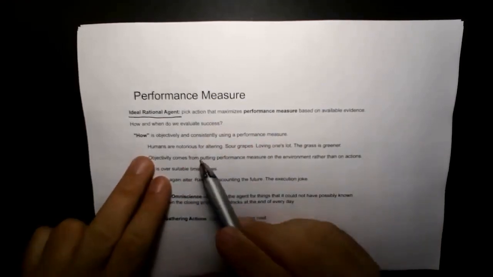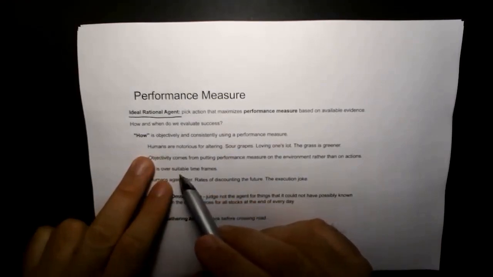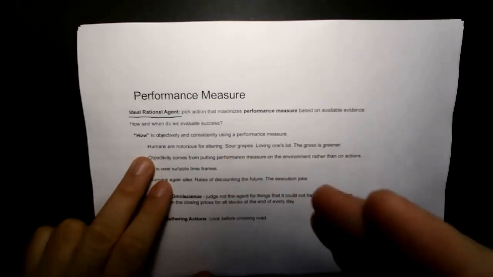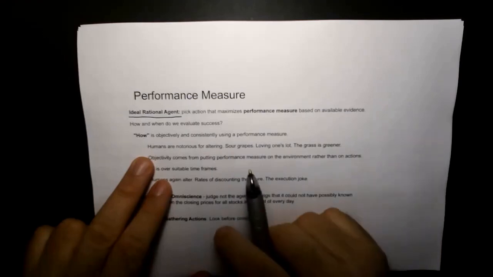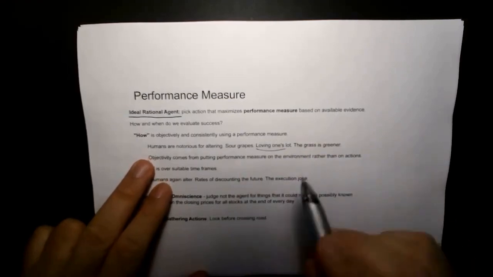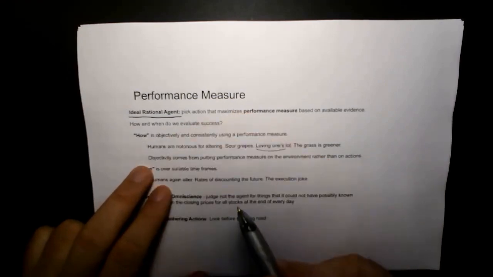This is important because humans are famous for altering their performance measure. Like the sour grapes thing: maybe I used to want to get a Nobel Prize, and then later on I think, oh, all those pretentious judges, I don't really want to have anything to do with those people. So I affect my own performance measure, maybe just for my own happiness. It's this kind of loving one's lot thing. And then the opposite would be the grass is greener. You get something and then you say, well, this isn't really worth it, and then you search out other things. So performance measures in humans are very slippery.